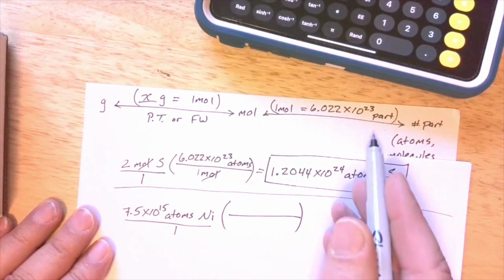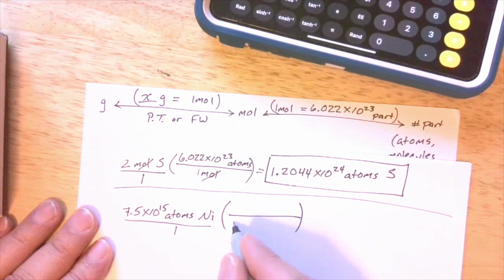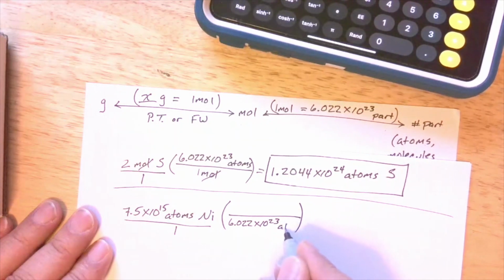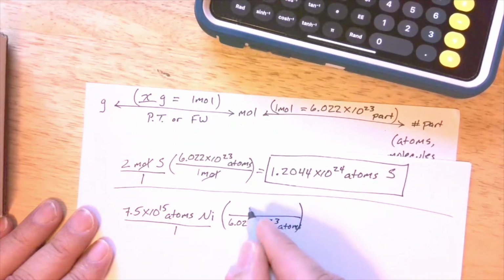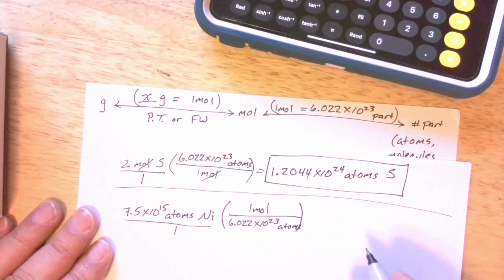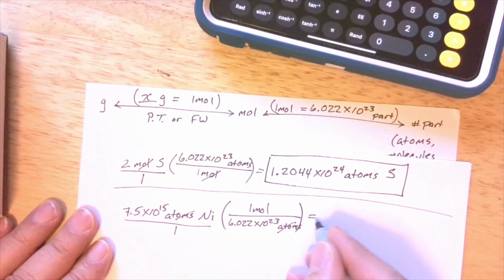So in order to cancel out atoms, atoms needs to be on the bottom. So 6.022 times 10 to the 23rd atoms on the bottom, 1 mole on top. This way atoms will cancel out. So let's go and work this one out.